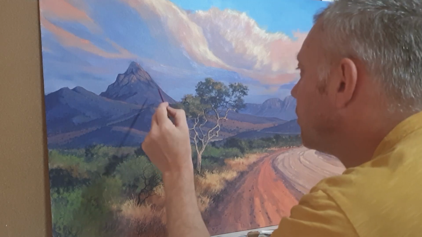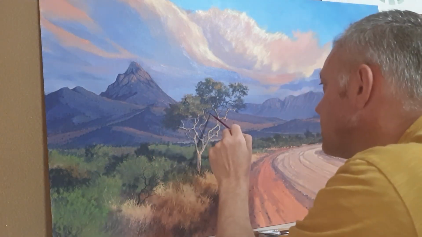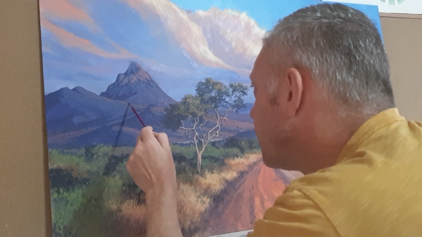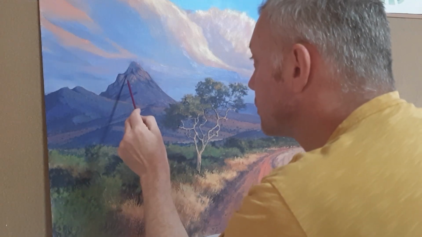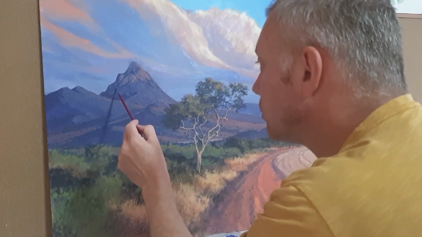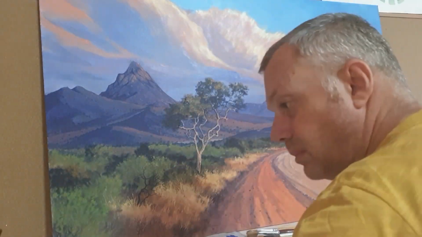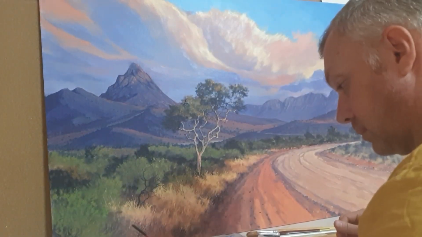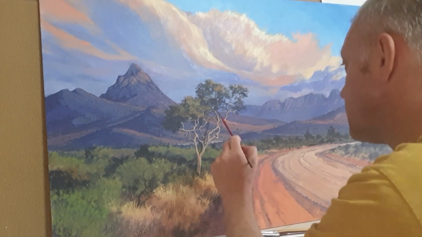Just using those mountains and that tree as a reference and the terrain, and just look at how those clouds have turned the entire picture into a completely new way of looking at this. And yes, I am just about finished now, just putting in those last little details.